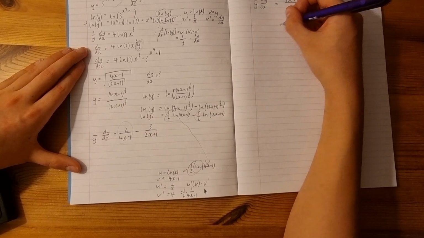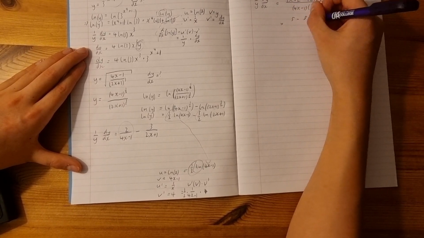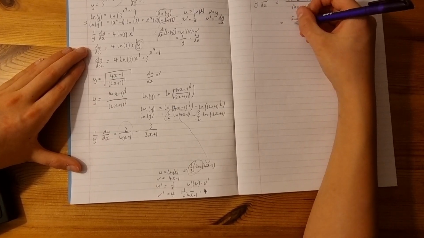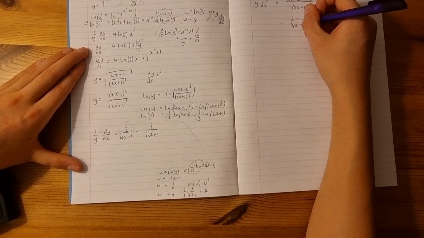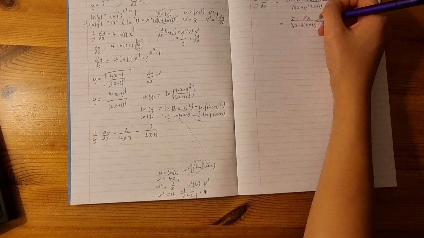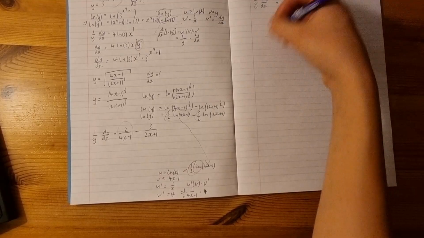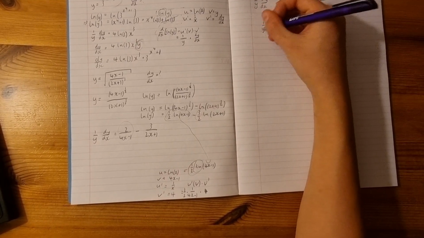And now this is equal to, if we simplify the numerator, 5 minus 8x divided by 4x minus 1 times 2x plus 1. But we're not quite done yet, because we want to solve in terms of just x, right? dy over dx in terms of just x.